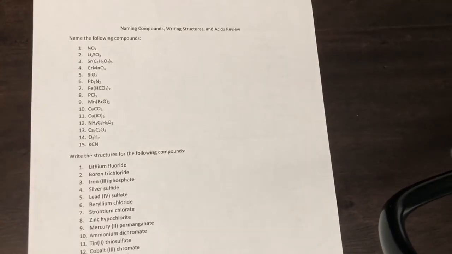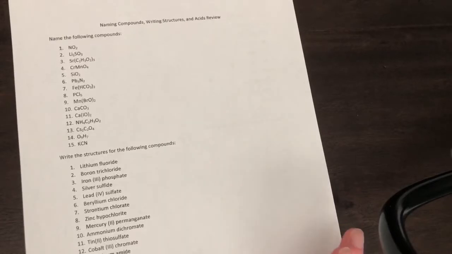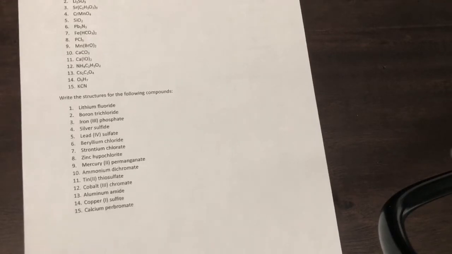Okay guys, so this is going to be all the material that will be on your test 2. So I thought I'd give you a nice review. You're going to have one section where you have to name the compounds and acids will be thrown in there. You'll have another section where it says write the structure. Acids will be thrown in there.